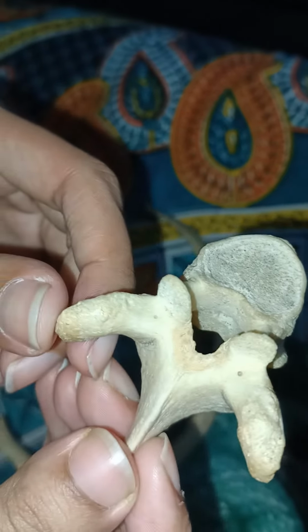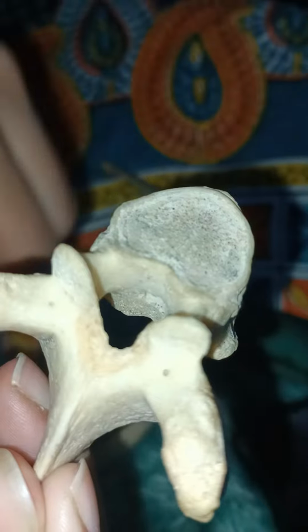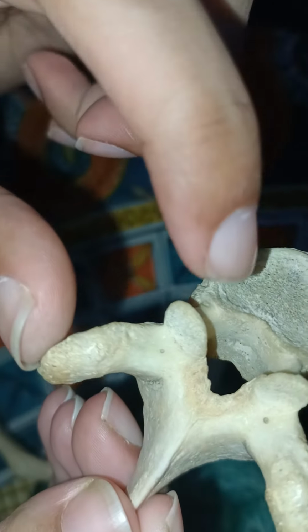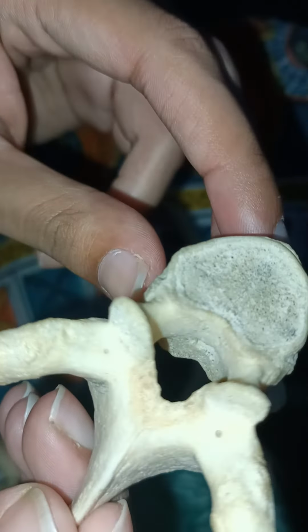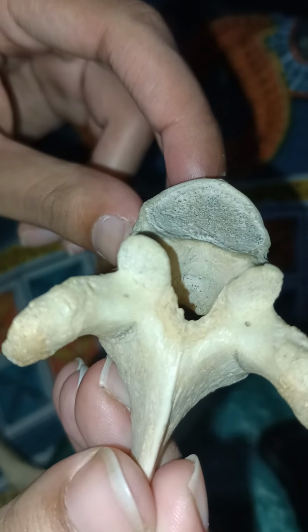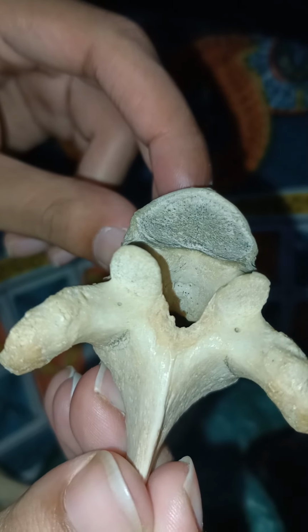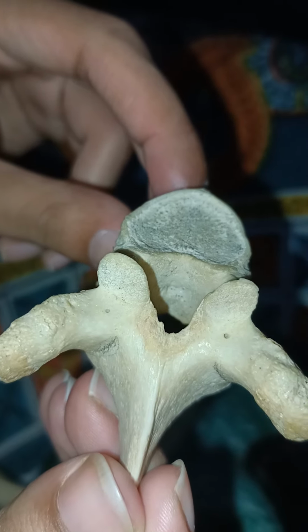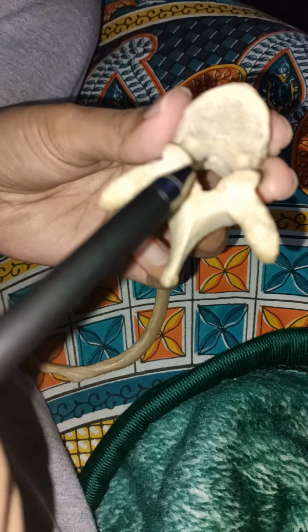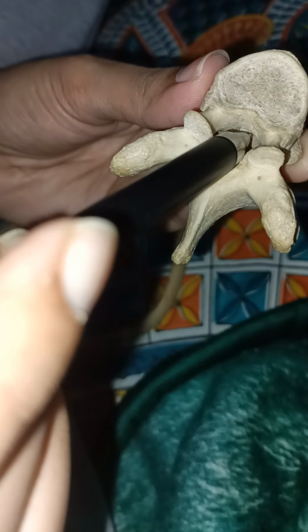And inside there is a foramen, this foramen. This foramen that you can see inside, through that the basivertebral veins pass. Right. Now the foramen is present here in the body, this foramen through which the basivertebral veins pass.